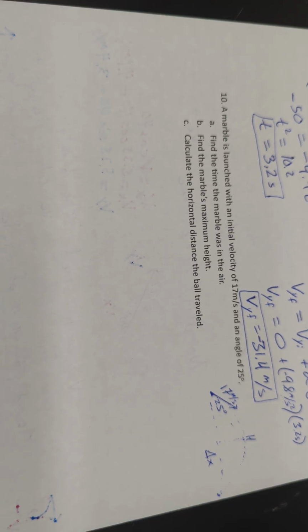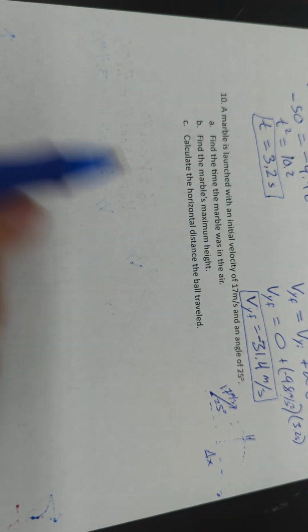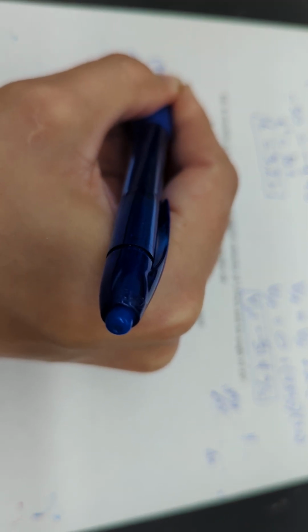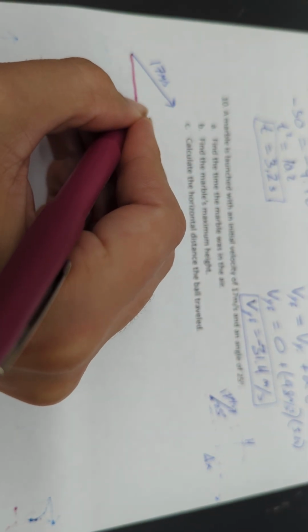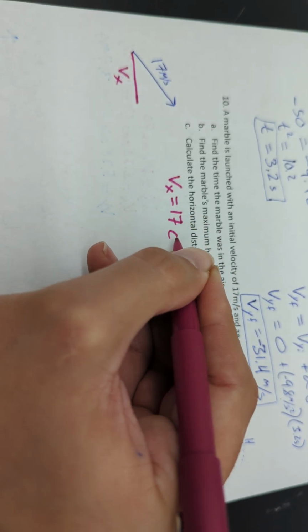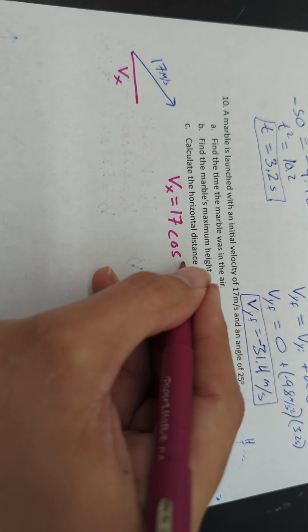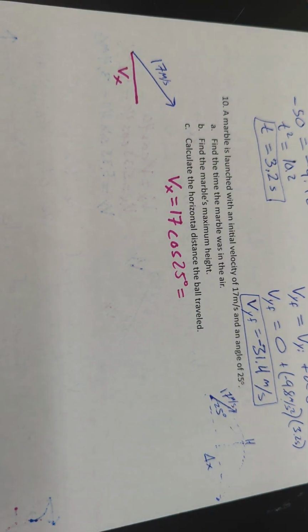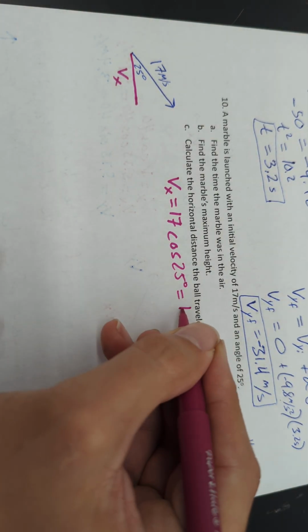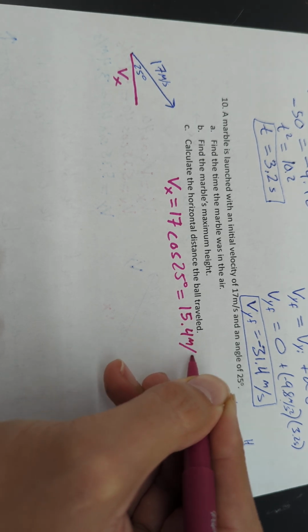So first, let's try to get that time. But before we get the time, we have to break our vector down into components. 17 meters per second. To get Vx, Vx is going to equal 17 cosine of 25 degrees, which gives us about 15.4 meters per second.